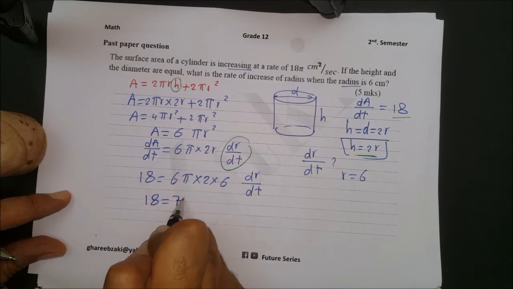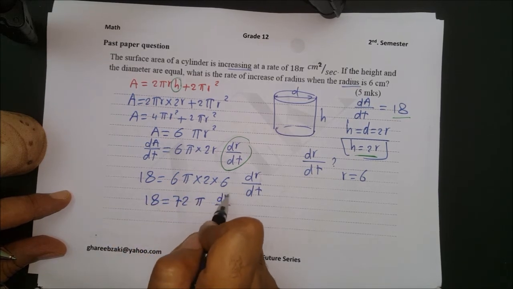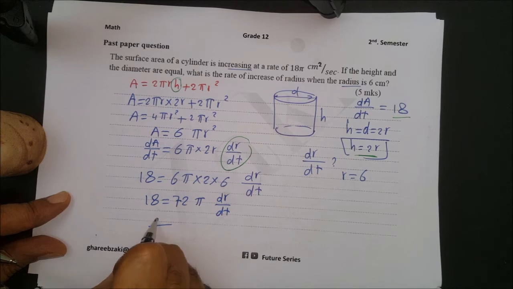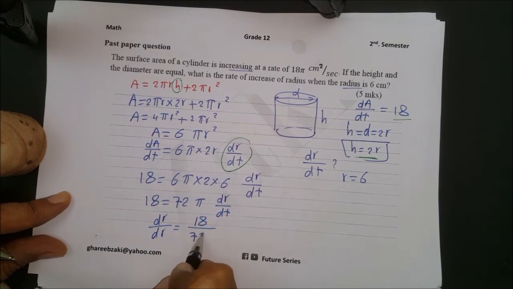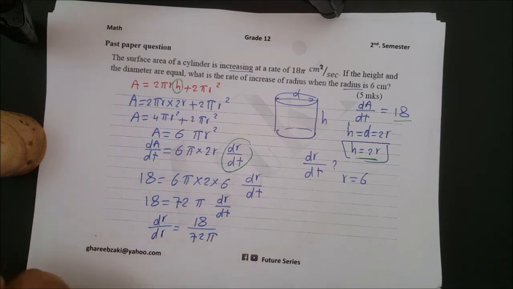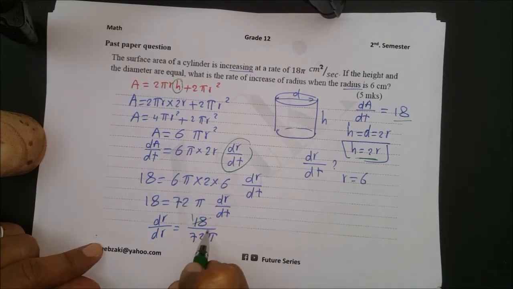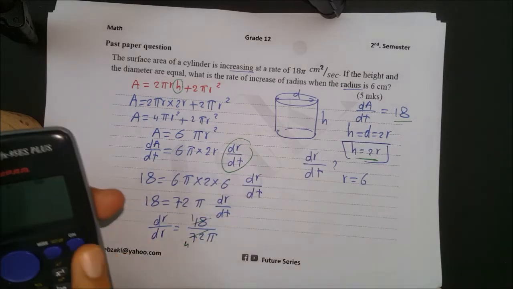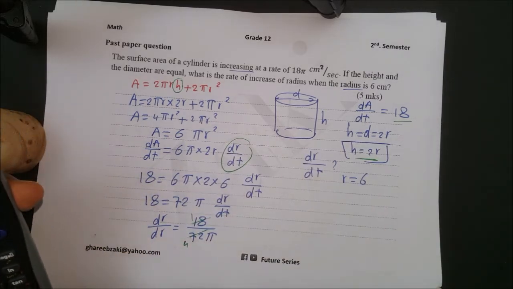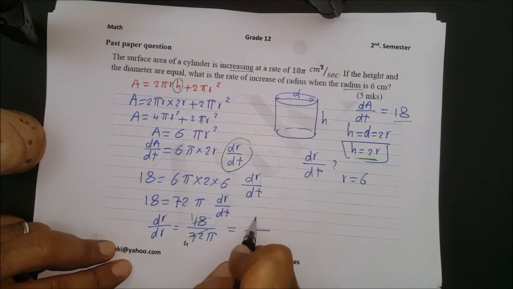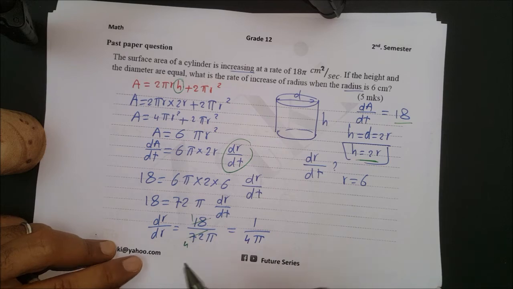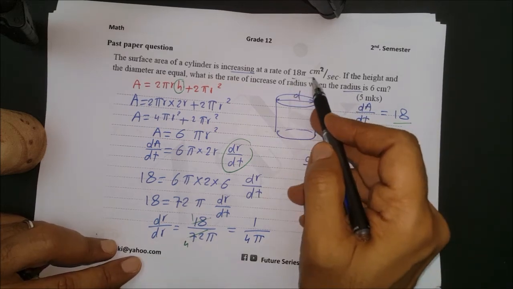So 18π equals 72π dr/dt. From this we can simplify to get dr/dt. It's 18 over 72. Divided by 18, it's 18 over 72, a quarter. So the answer in simplest form of dr/dt is 1 over 4π.